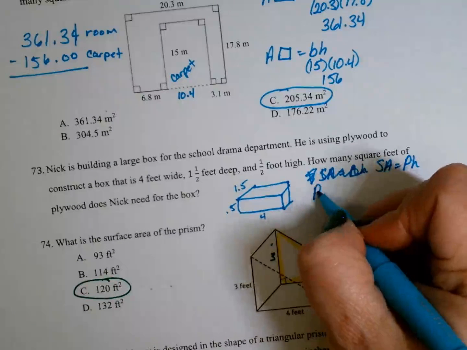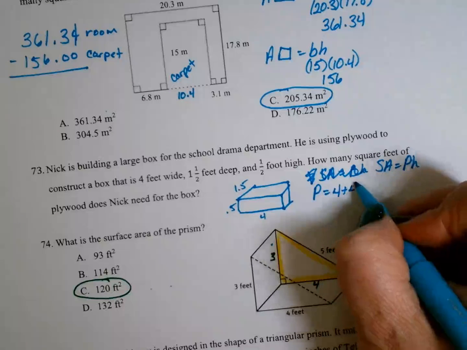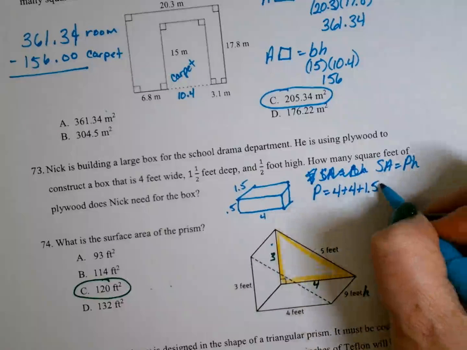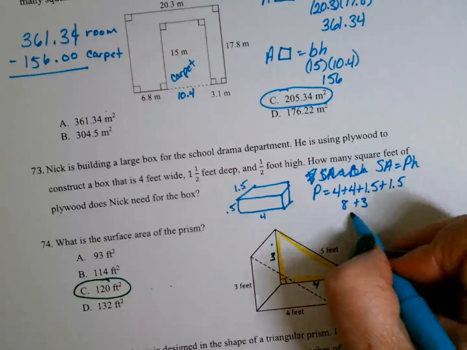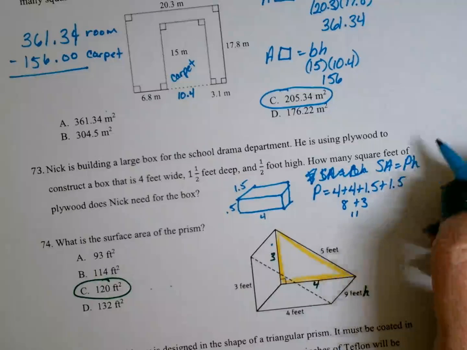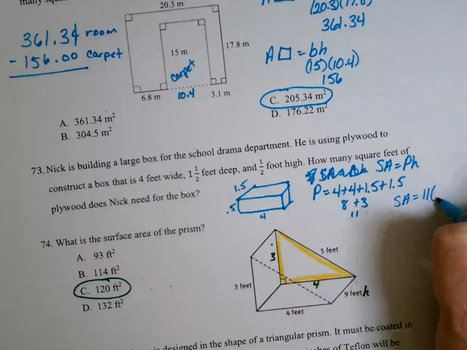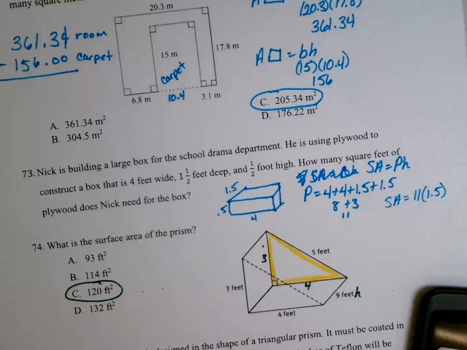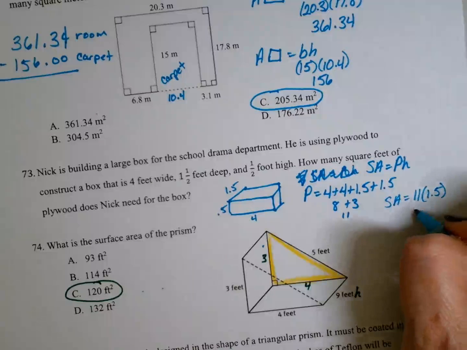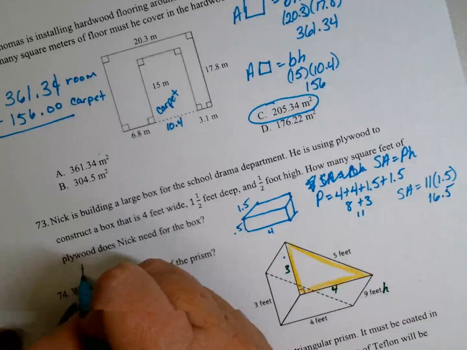So my base perimeter is my 4 plus 4 plus 1.5 plus 1.5, which is 8 plus 3, which is 11. So I'm going to take surface area equals 11 times 1.5, and I'm going to multiply that. 11 times 1.5, and that equals 16.5.